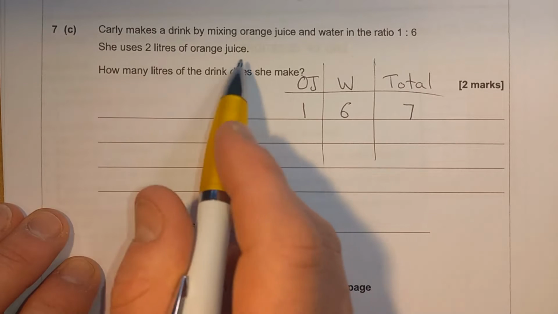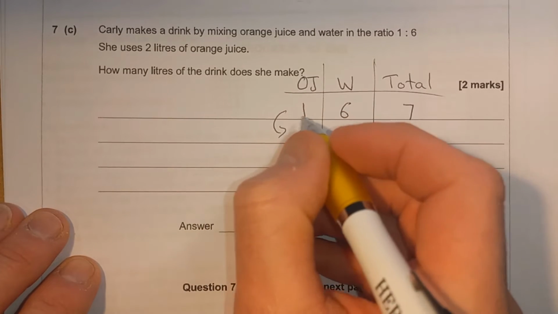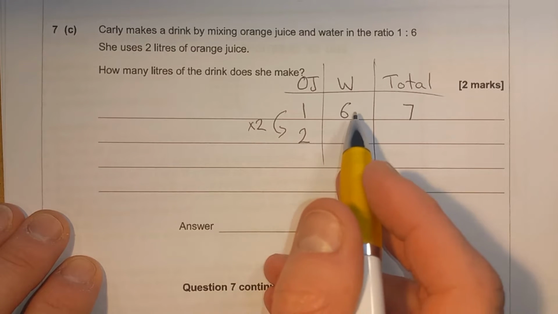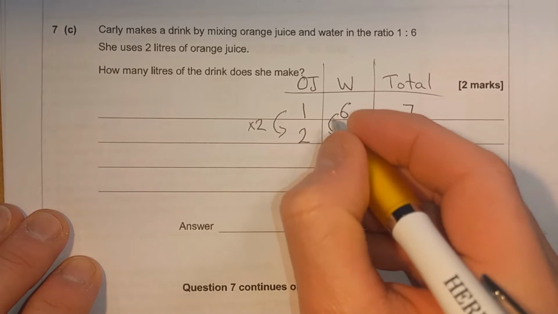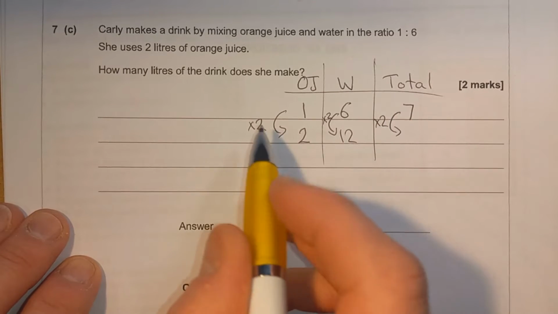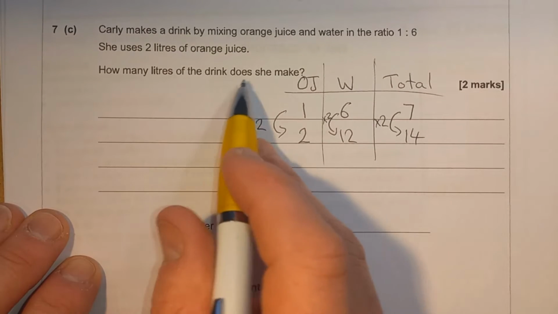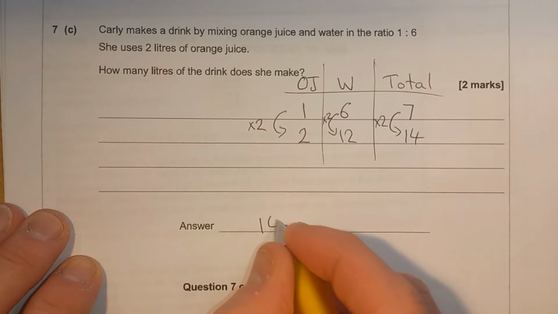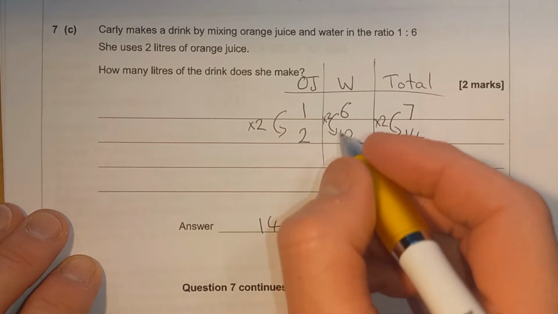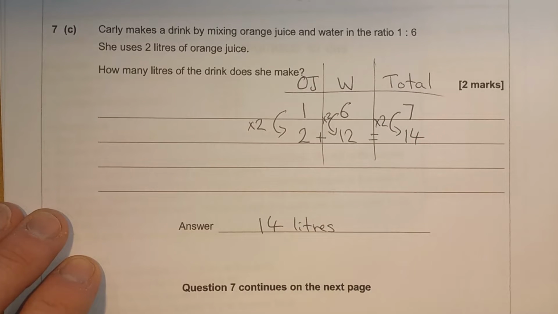Now they're saying she uses 2 litres of orange juice. So we haven't got 1, we've actually got 2. So hopefully you can see that from this row to this row, we're doubling it, or multiplying by 2, to get from 1 to 2. So we need to do exactly the same with the water and the total. So 6 times 2 gives us 12, and 7 times 2 gives us 14. How many litres of the drink does she make? So it is 14 litres. We didn't have to work out this 12, but it's good as a check, because we can say 2 plus 12 equals 14, which is great. We want that to all add up.